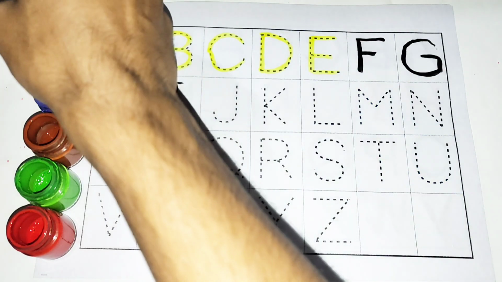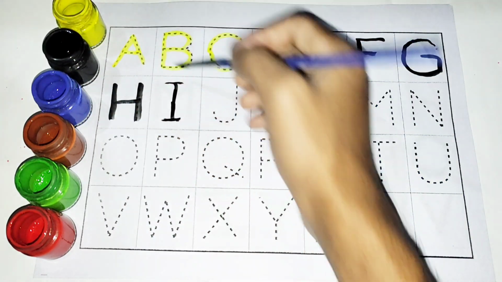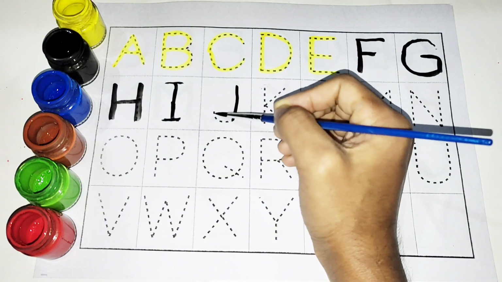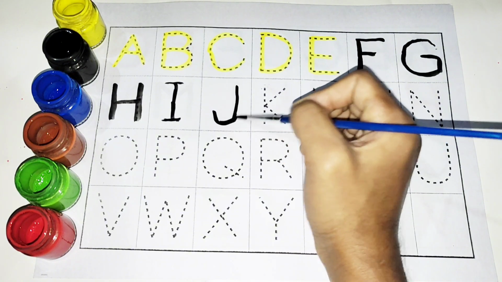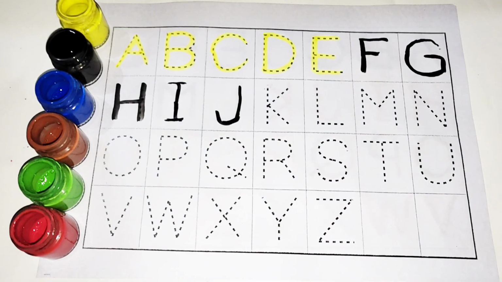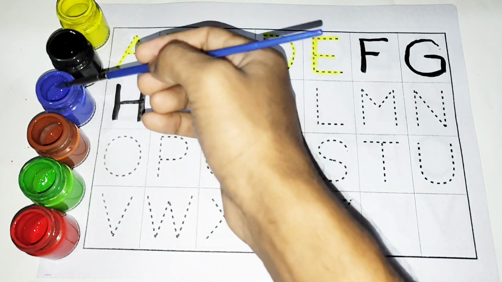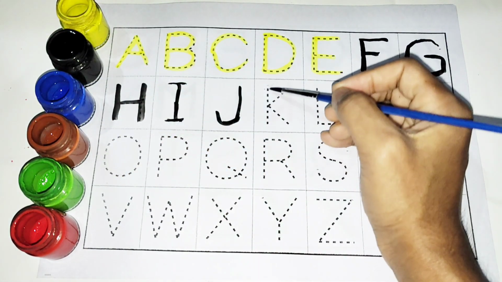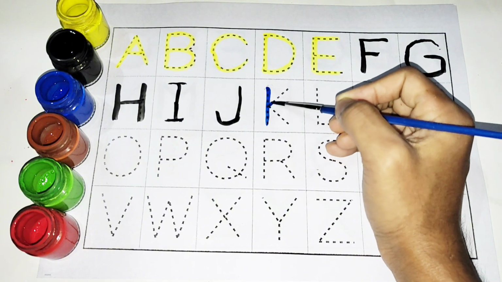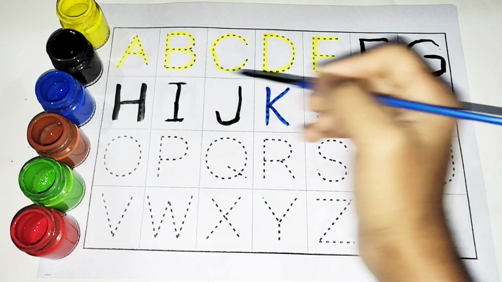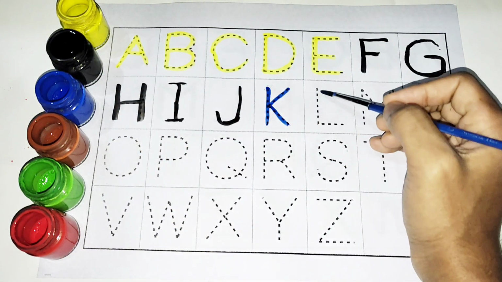Kids, now we draw J. J for jackfruit. And the next one is K. K for kite. Now we use blue color and draw K. K for kite. The next one is L. L for lion.